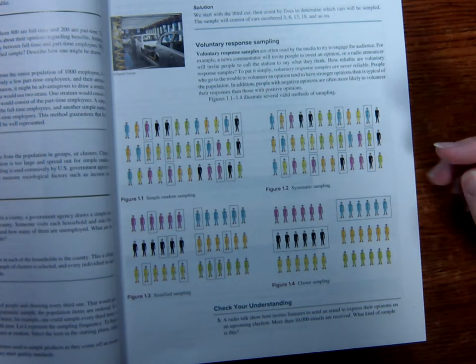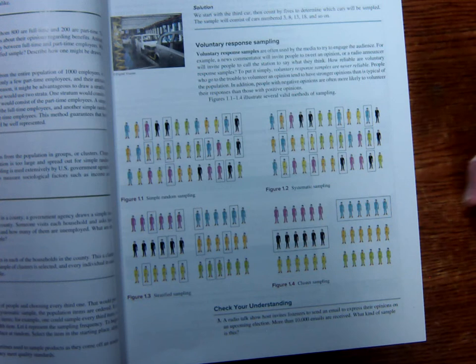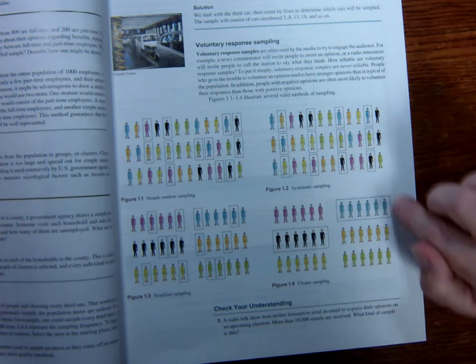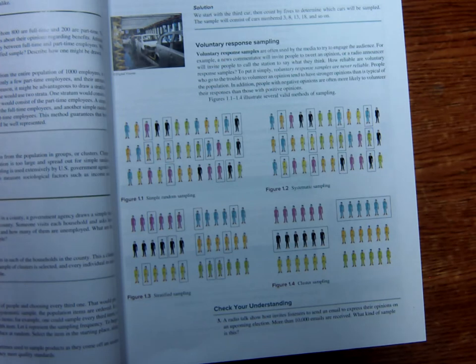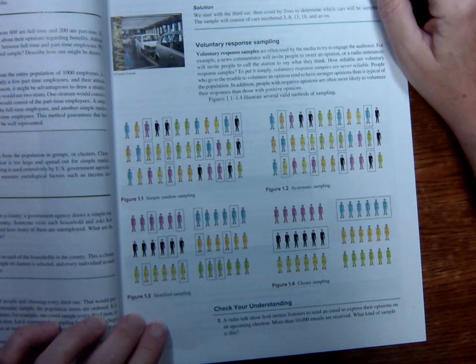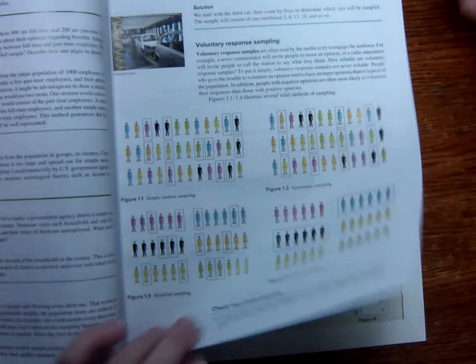And finally, a cluster sampling would be if you're going to just choose a household at random, and then you take everyone in the household and then get their opinions or whatever the data is that you need. Okay? All right, so that gives you a little bit of a picture of what that means.